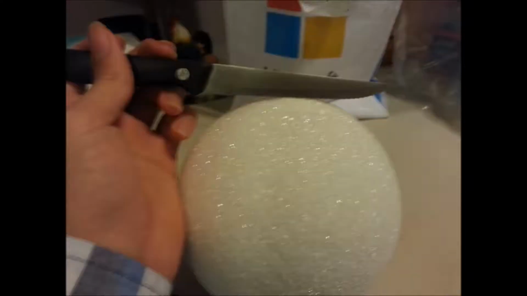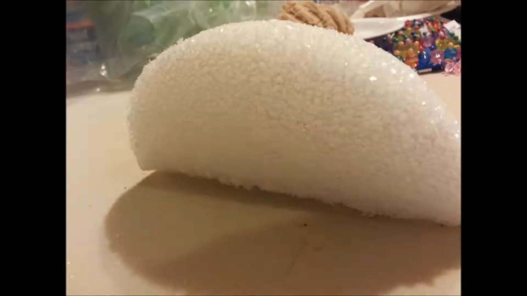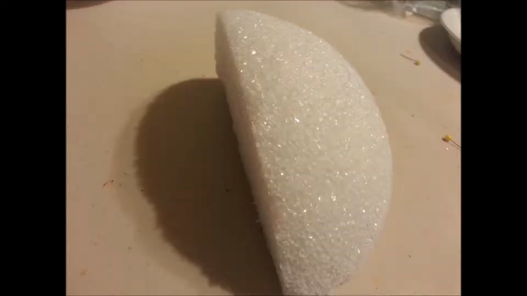The first thing I did was cut off 1/4 of the styrofoam ball in a 90-degree angle. This is about how much I removed. Here's a perspective shot.